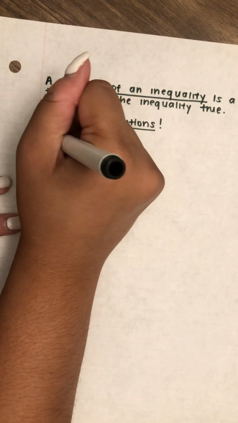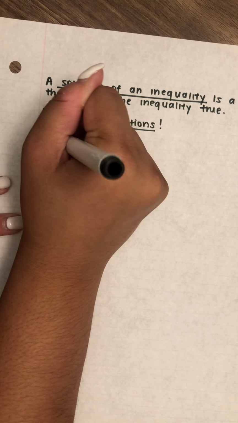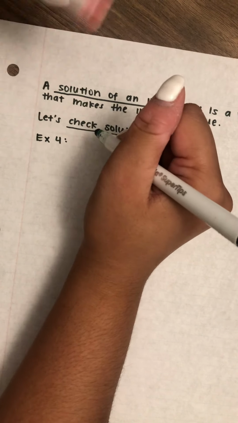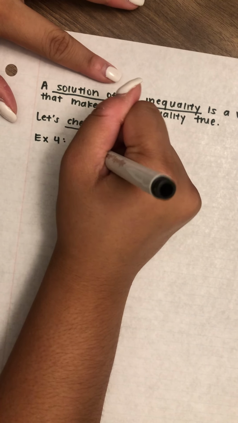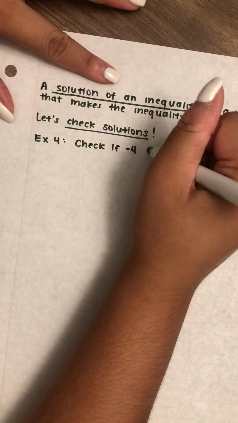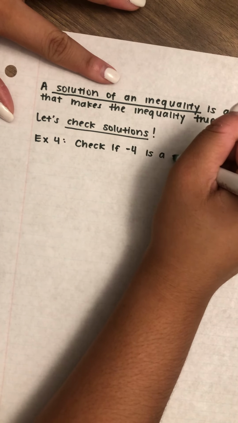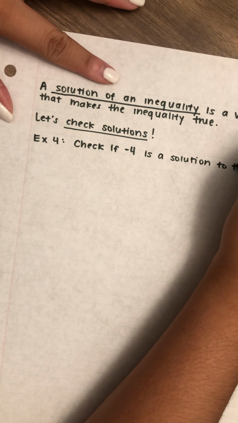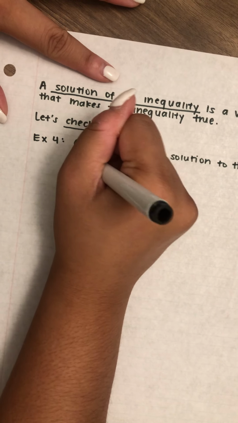Let's look at an example. So this example is asking us to check if -4 is a solution to the following inequalities.